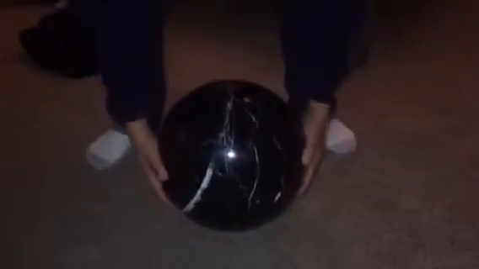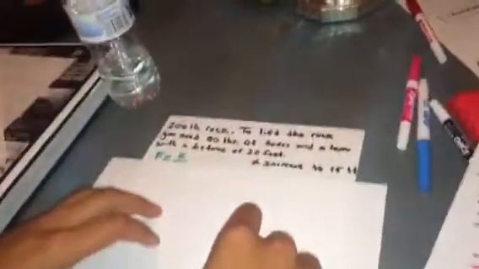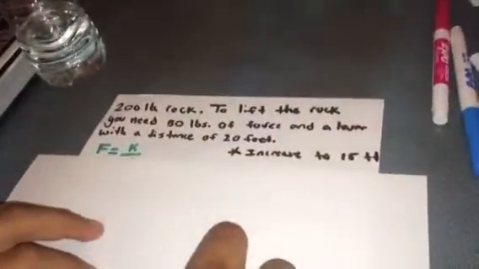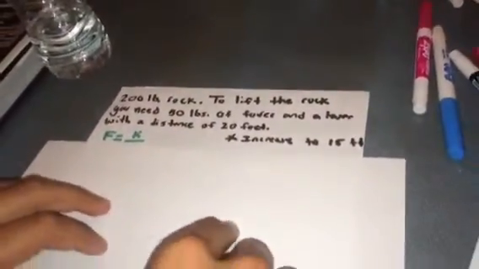So John finds a rock. He needs to move the rock from one room to another. John is going to build a lever to see how much force is needed to move the rock if the distance is increased by 15 feet. So we know that the rock weighs 200 pounds, and to lift the rock, we need 50 pounds of force and a lever with a distance of 20 feet. We want to know how much force is needed if we increase the lever to 15 feet.